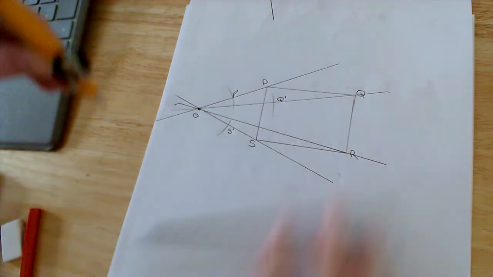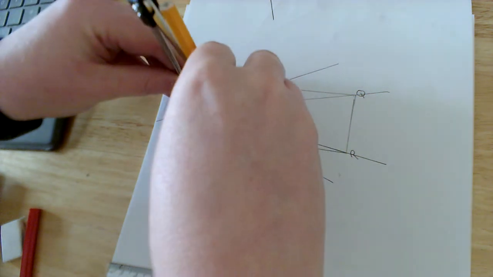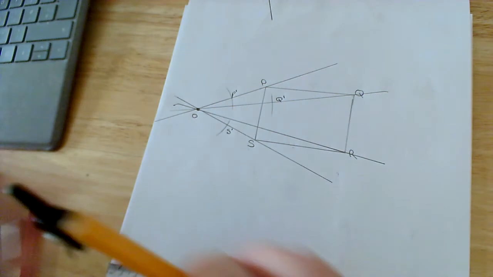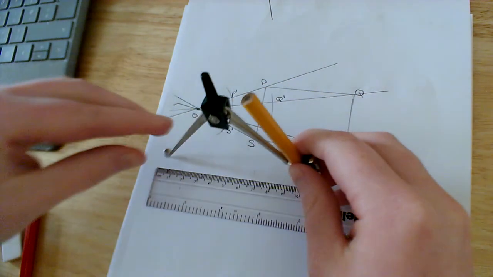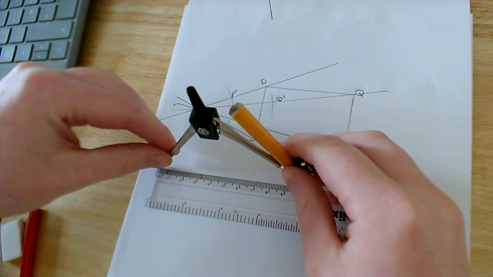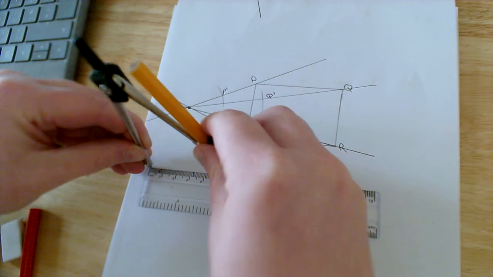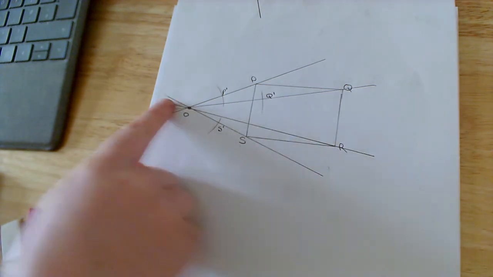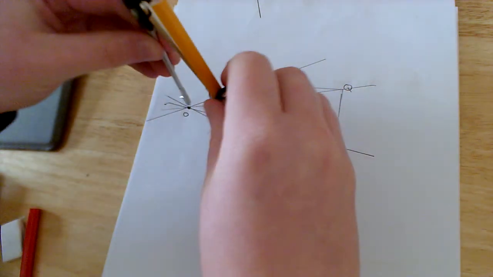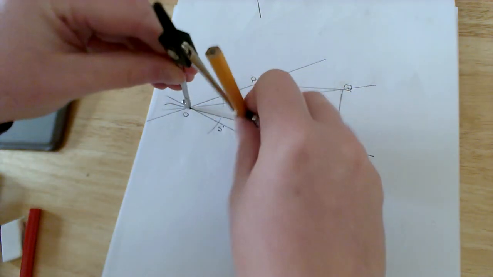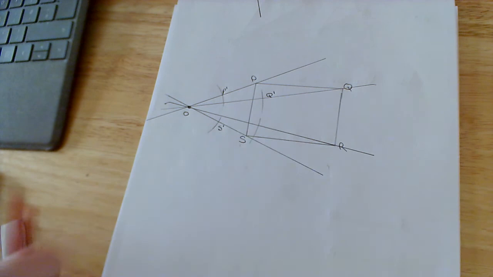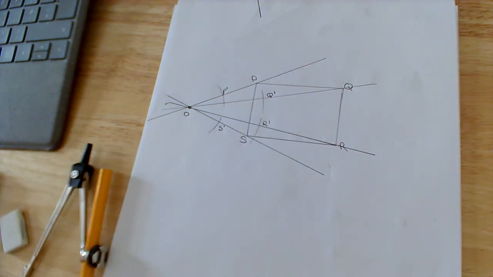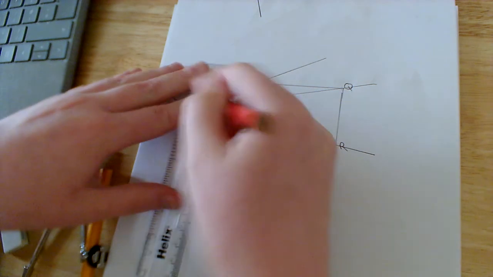Now I want to do my O to R. So I measure my distance from O to R. We would be expecting to get 11 again. And I put it up here, and we've got 11 again, so I need to go to 5.5. Because it's R, I need to make sure that I'm cutting the right line. So I go from my centre to my R here, and I call that point R dash. Then my last step here is that I need to connect all the points.